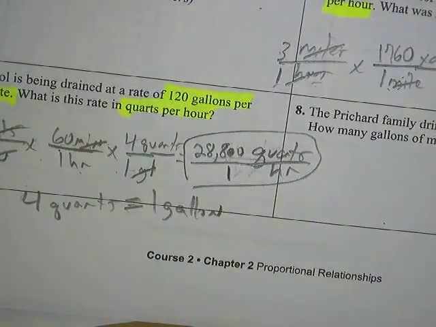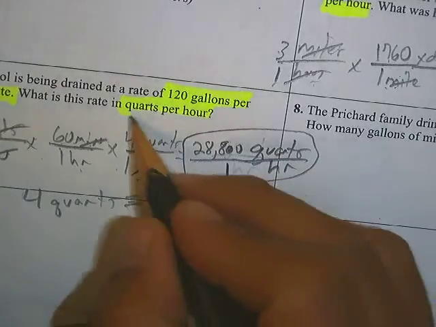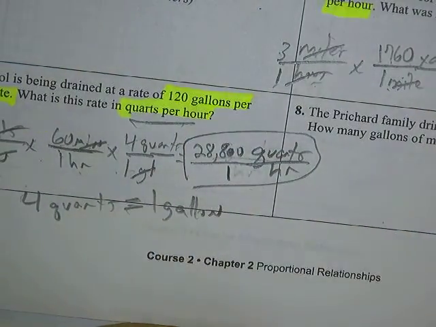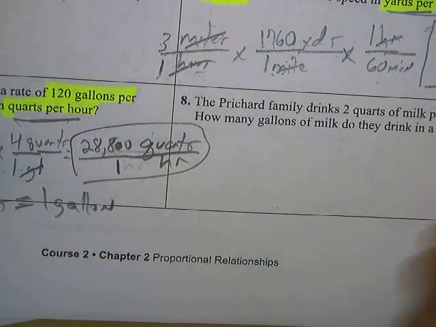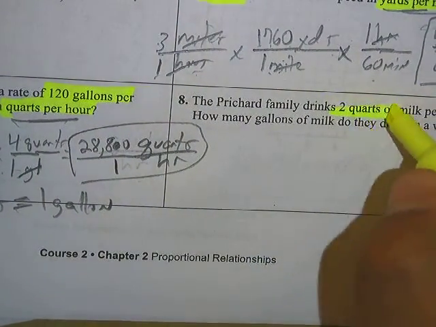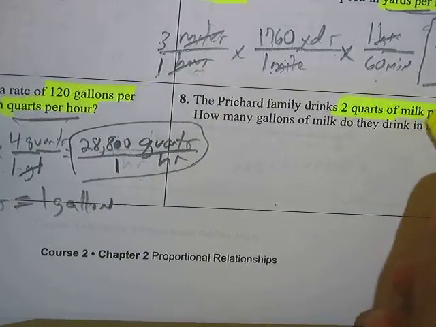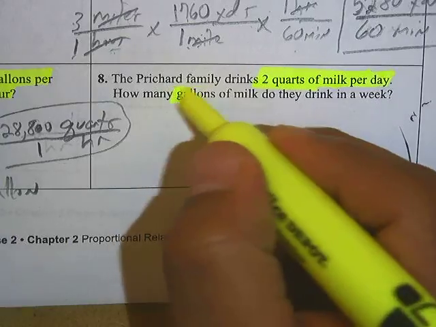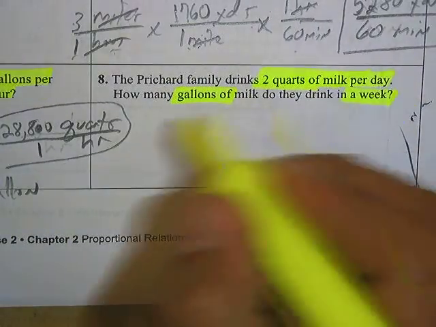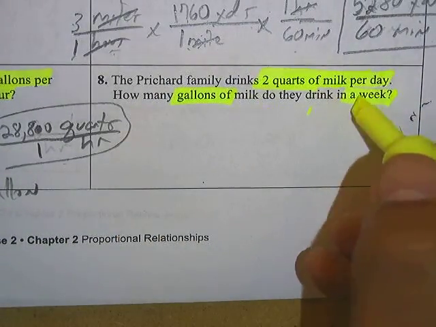28,800. And how many hours? 1 times 1 times 1. In 1 hour. Okay, so think about that answer, is that the final answer? You want a unit rate. So remember, you want a unit rate. What does a unit rate mean? Just look at the last one, unit rate.